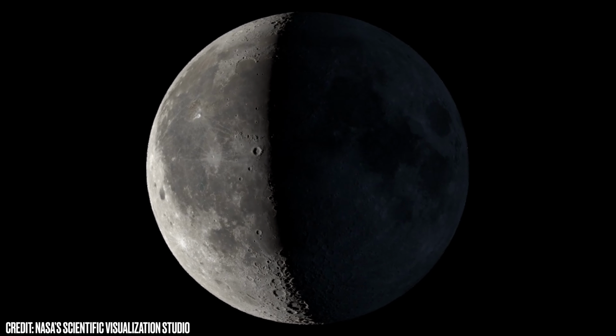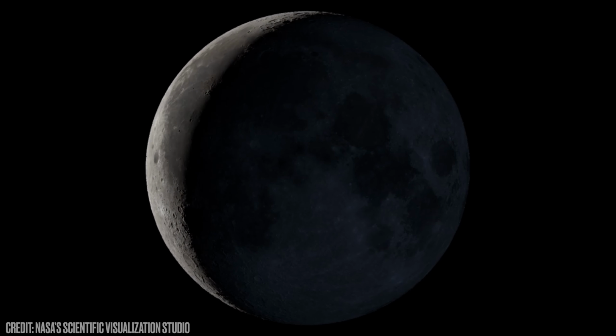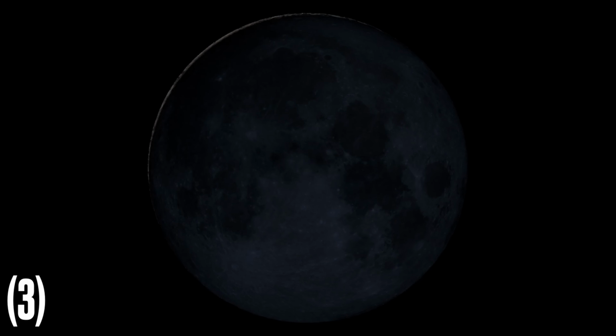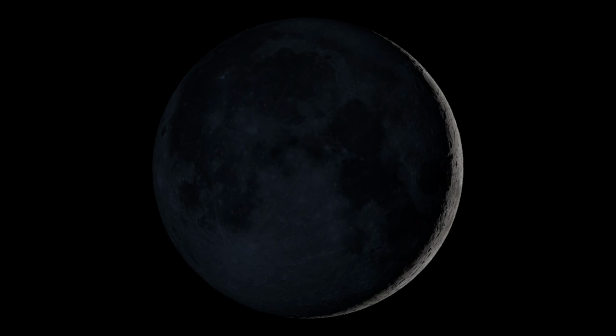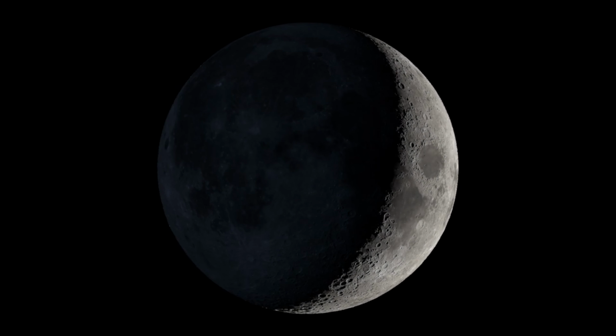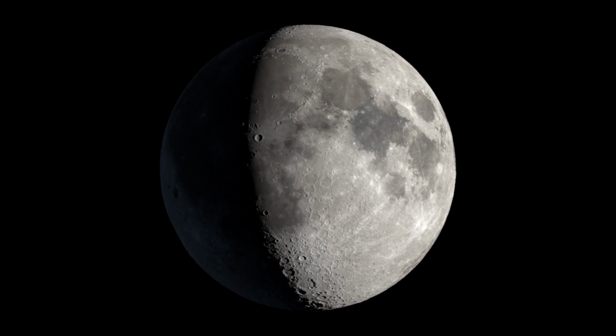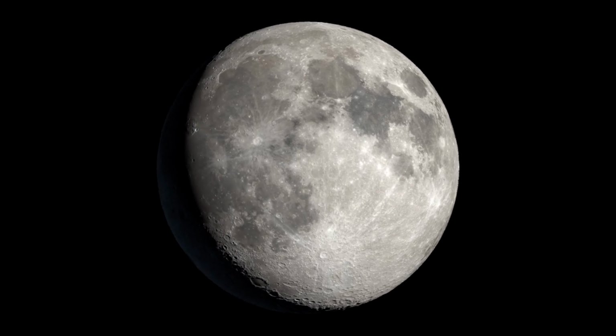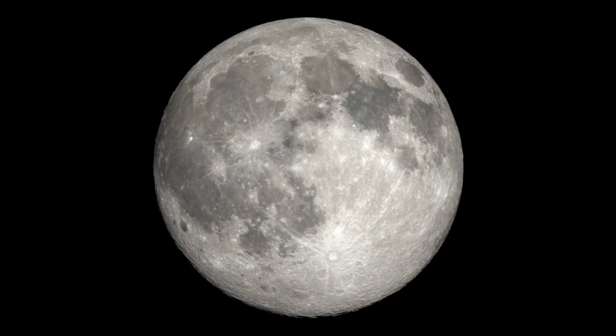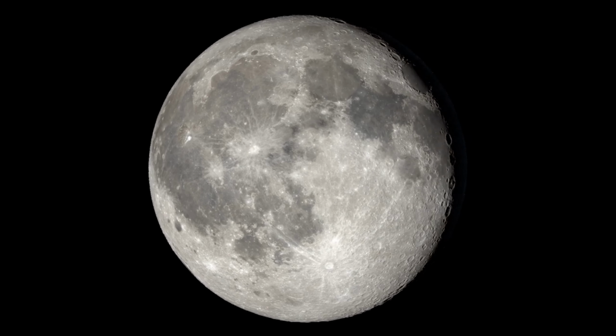This means that the moon speeds up a little bit in its orbit near its closest approach, 356,000 kilometers, and slows down a bit at its farthest approach of 407,000 kilometers. This change in speed allows us to see a little extra portion of the western and eastern edges of the moon. This is called libration in longitude.